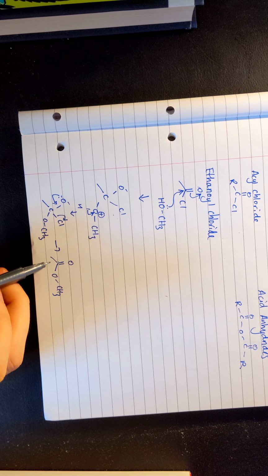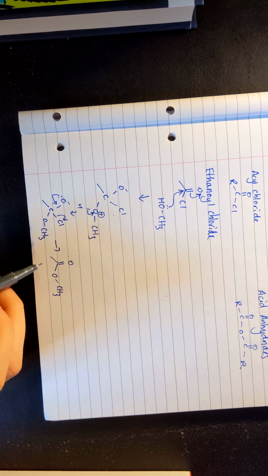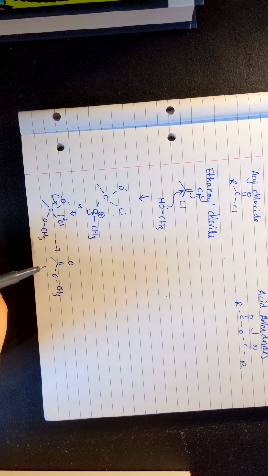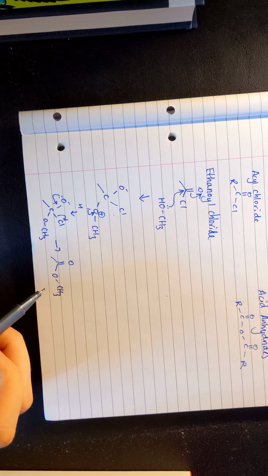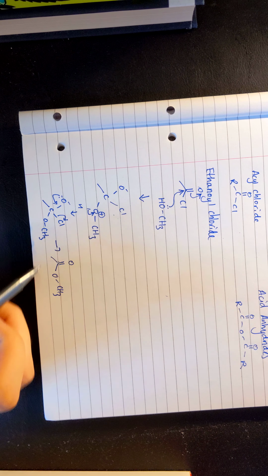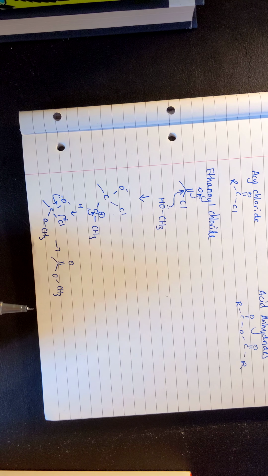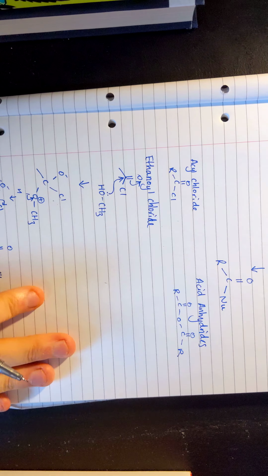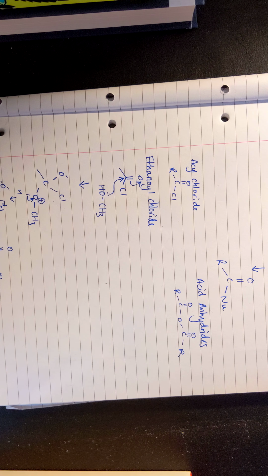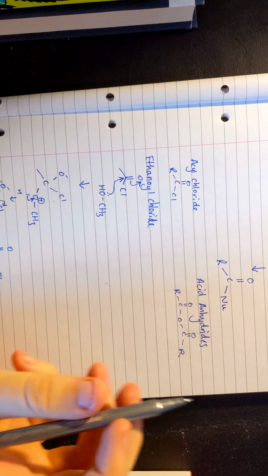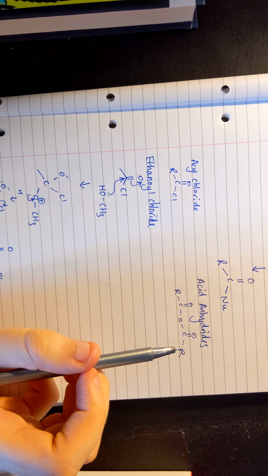So this is a way of getting a very high yield of methyl ethanoate. You could use methanol and ethanoic acid. They're much cheaper than using ethanoyl chloride, but it's an equilibrium reaction when you use the alcohol and the carboxylic acid, whereas this will go to completion, you'll get a much higher yield. Right, so that's the reaction using an acyl chloride. Then we've got the acid anhydride.